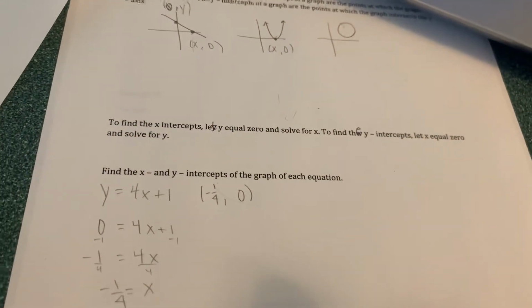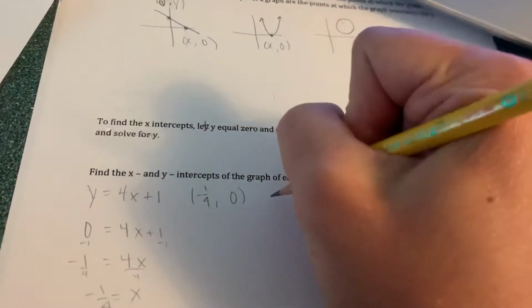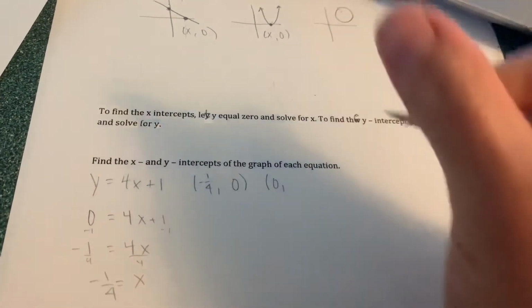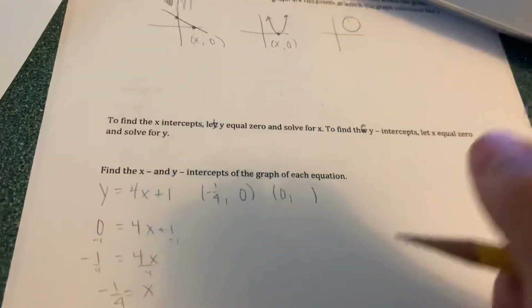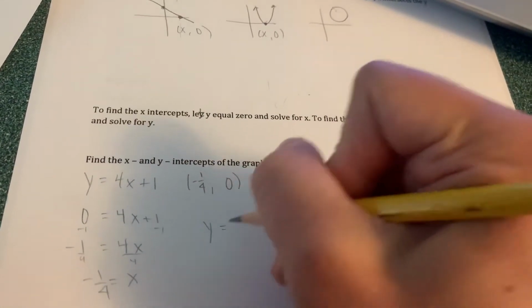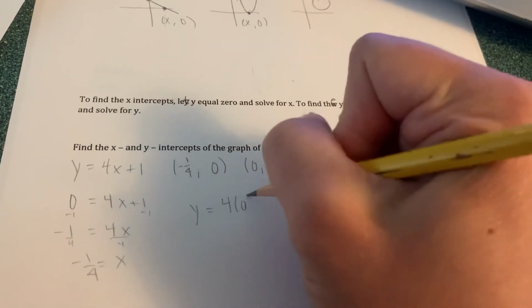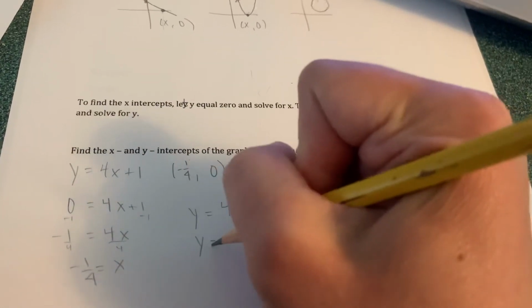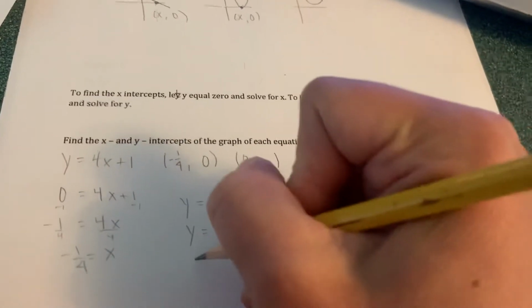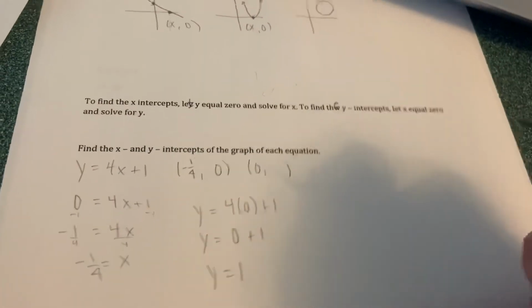All right, let's find our y-intercept. To find your y-intercept, you put 0 in for x. Now we need to find y. So y equals 4x, which we said is 0 plus 1. Y equals 0 plus 1. Y equals 1.